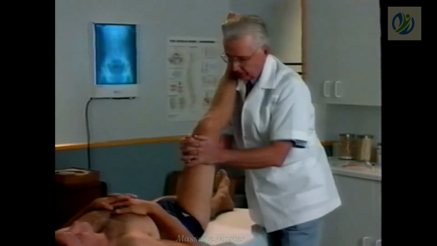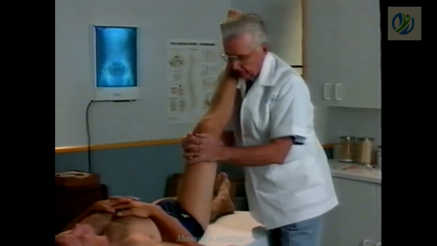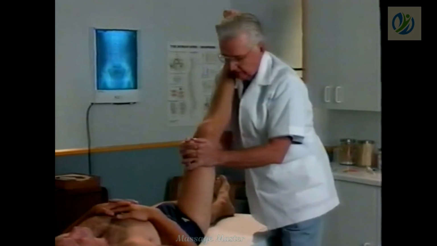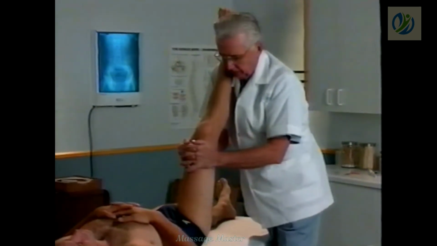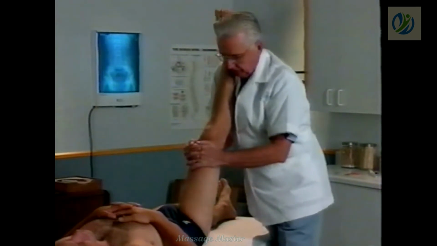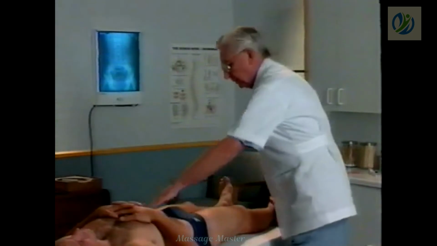Following isometric contraction. Stretch it a little more. Pull down, pull. Relax. Get to the barrier. Pull down one more time. Relax. And then stretch the hamstring out. And then go back and retest again.